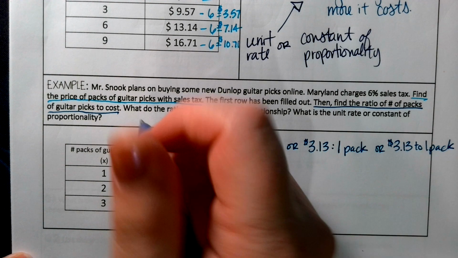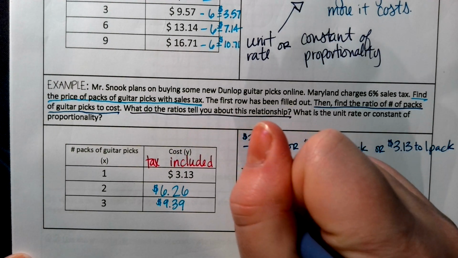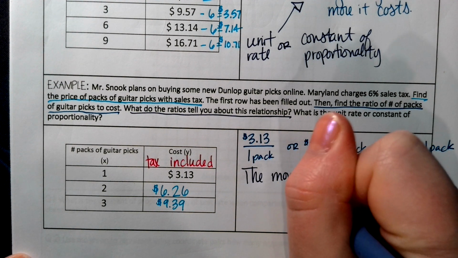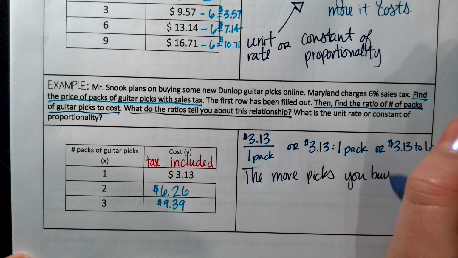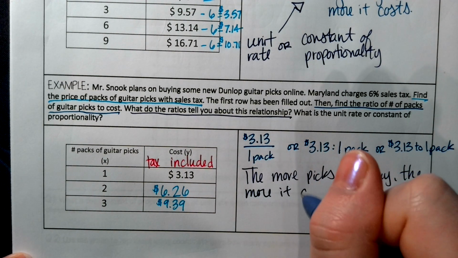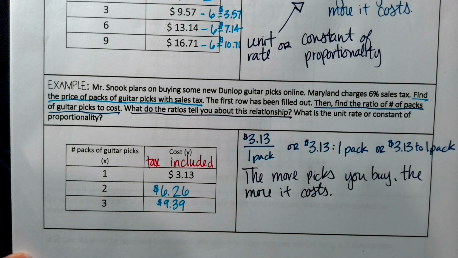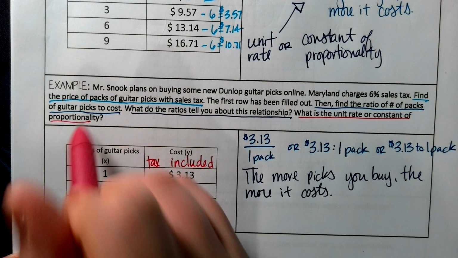What do the ratios tell you about the relationship? Like we've been writing, the more picks you buy, the more it costs. And again, what is the unit rate or the constant of proportionality?